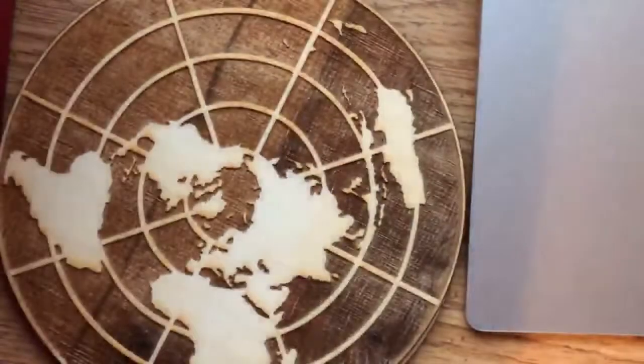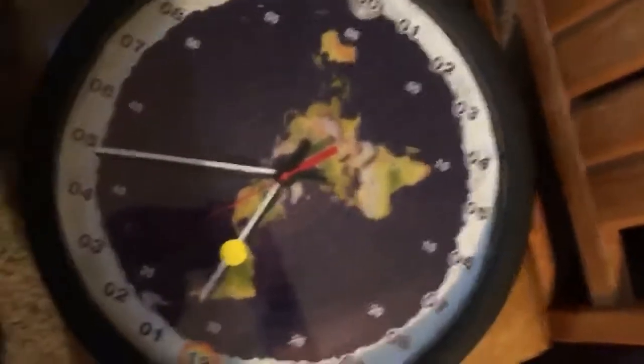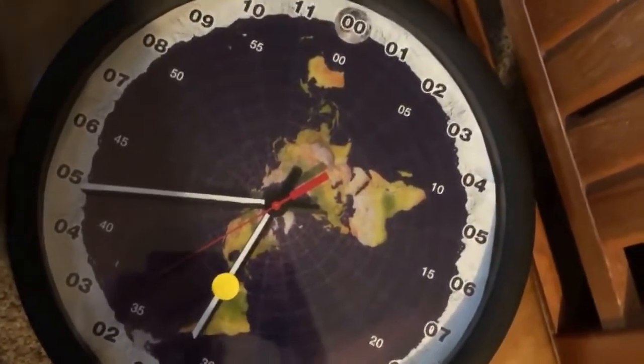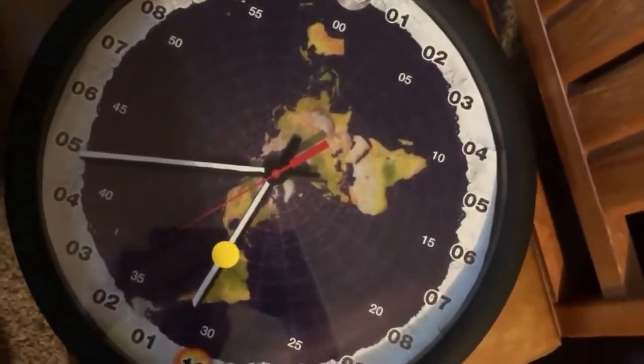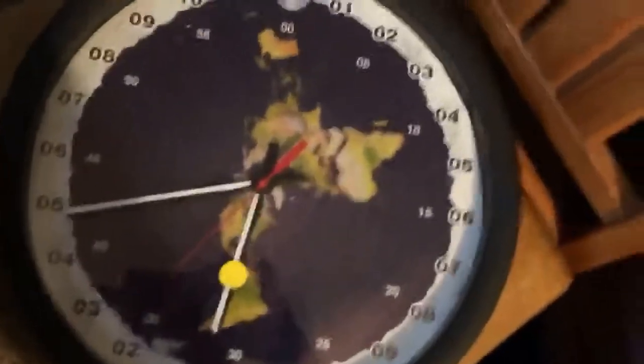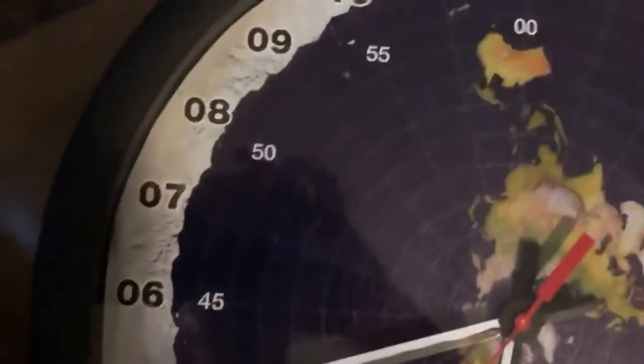Oh, here, you know what we could do? This is my flat earth clock. It kind of broke, or maybe the batteries died when I moved. It's not quite the right map, but it's a 24-hour clock, not a 12-hour clock.